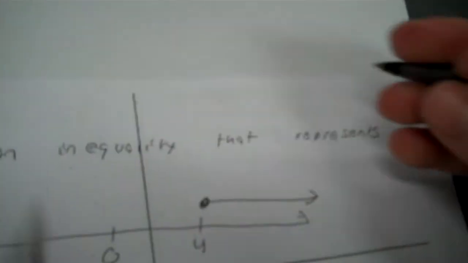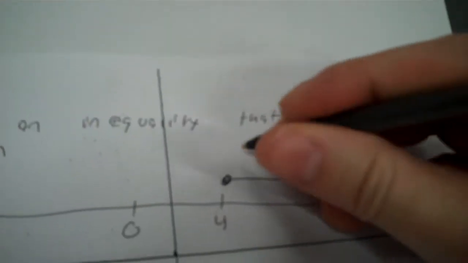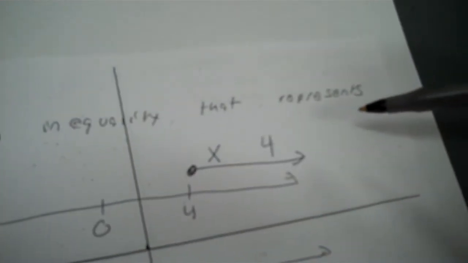Okay, then we got inequalities. Write an inequality that represents the graph. All you do is put a variable, use x, put 4 after it, and then if it goes that way, okay, that's greater than right there. If it's filled in, equal to.